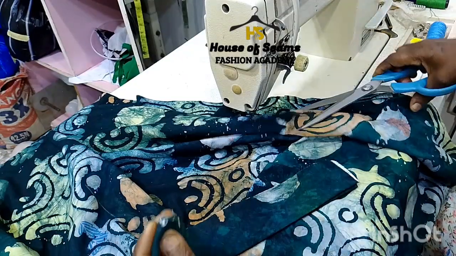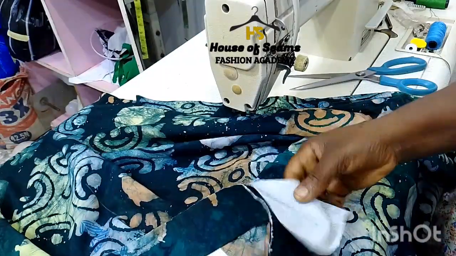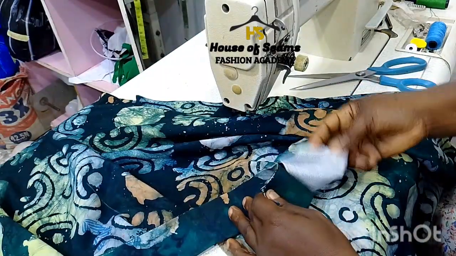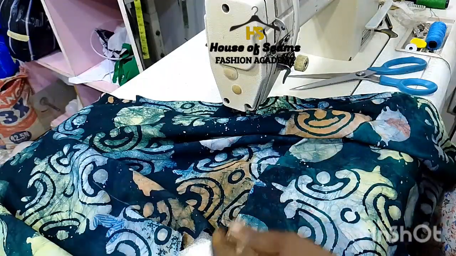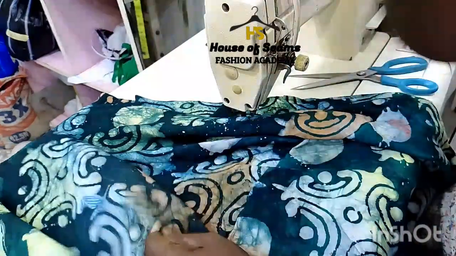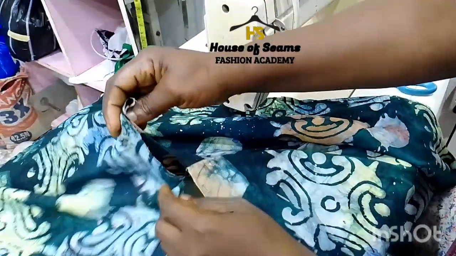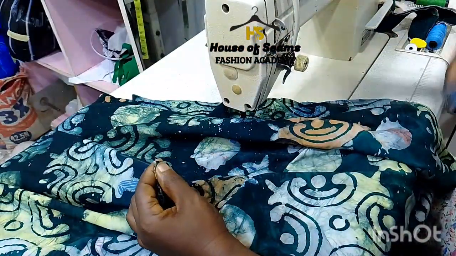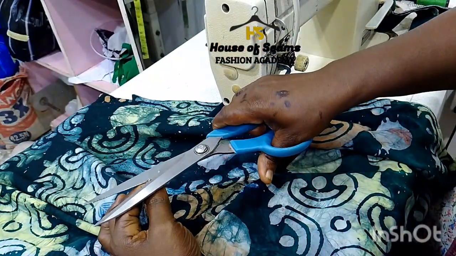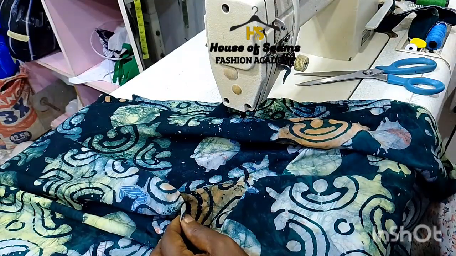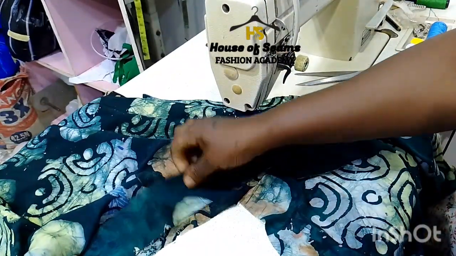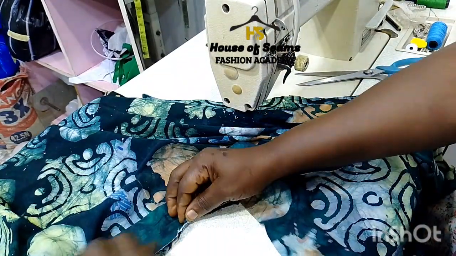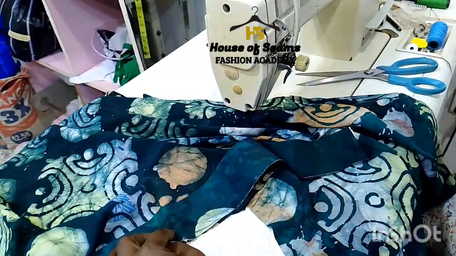Then I added stay interfacing to this to give this fabric stability. It's somehow soft. So after notching the center of that one, you are going to do the same thing here. Just put this together like so, then notch the center as well. Okay, so after that you're going to mash them together like this, where you notched, as seen.